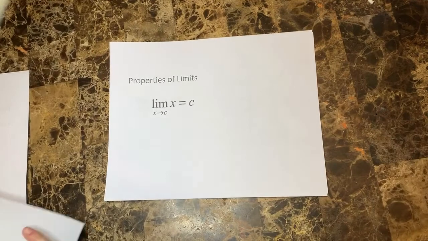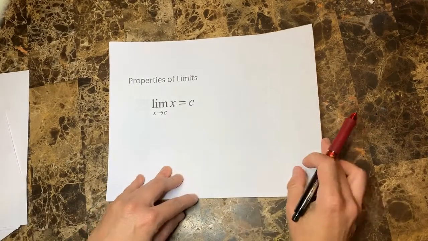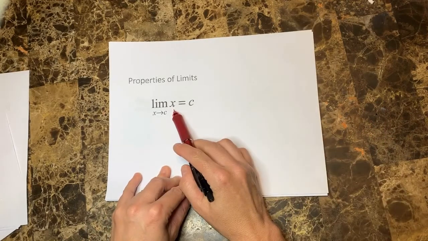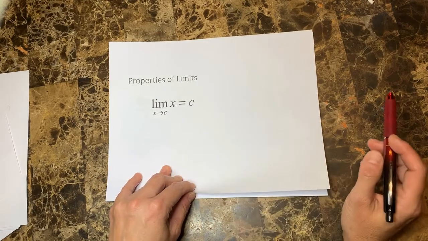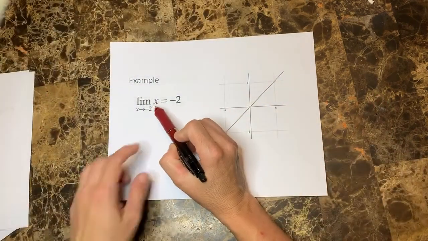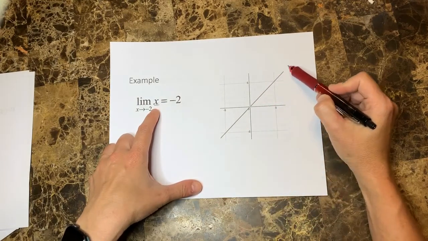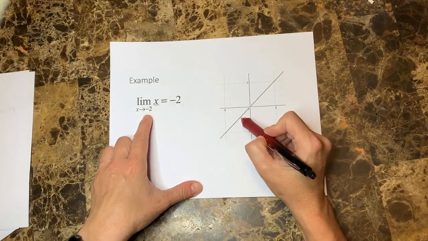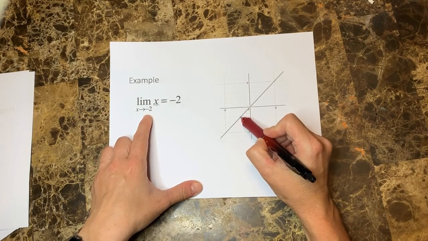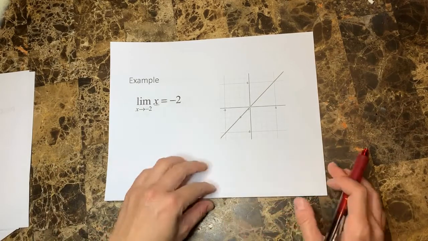All right. And then here's another property. Again, you can take a look at that. If you're taking the limit of x as x approaches c, it's going to equal c. So let's take a look at what that looks like. This, if you graph it, is this particular line. This is y equals x. And if I'm trying to approach -2, it kind of makes sense. Oh, look at that. The function actually equals -2. There's no holes, there's no jumps, nothing.